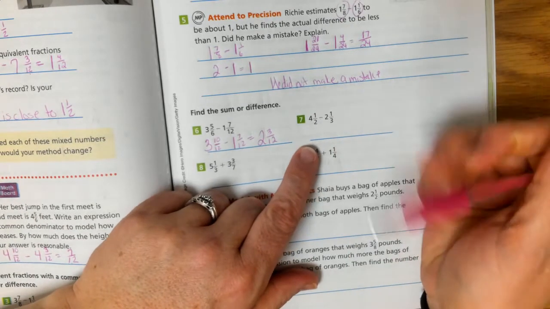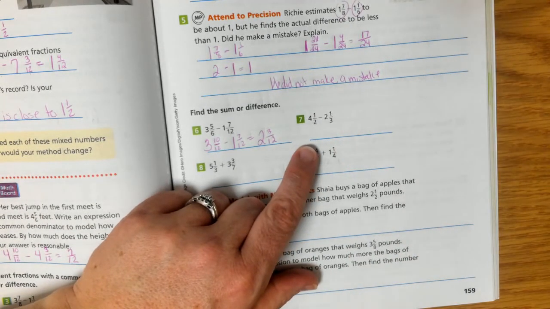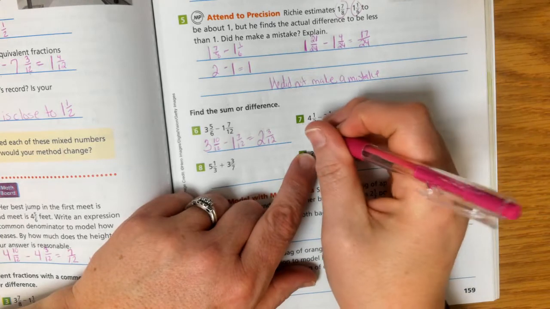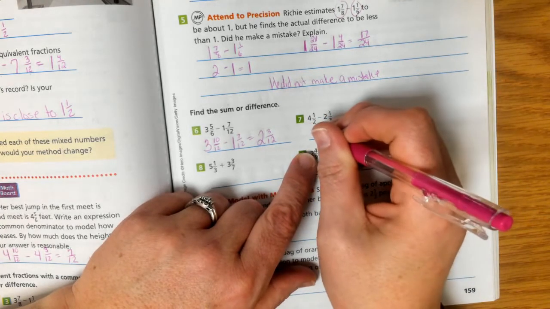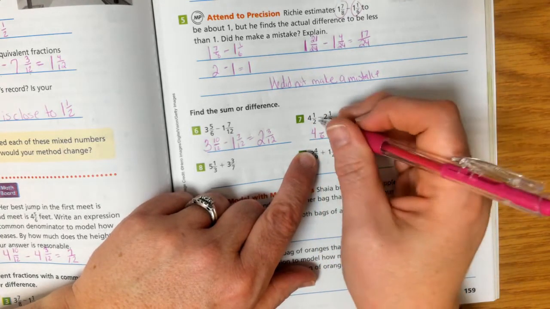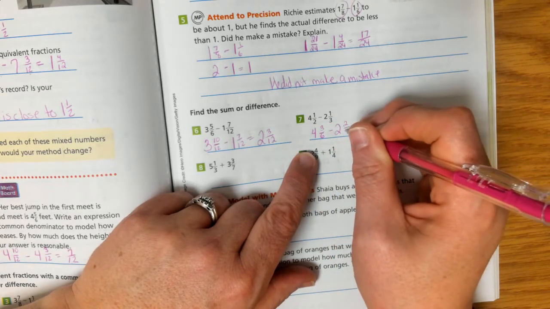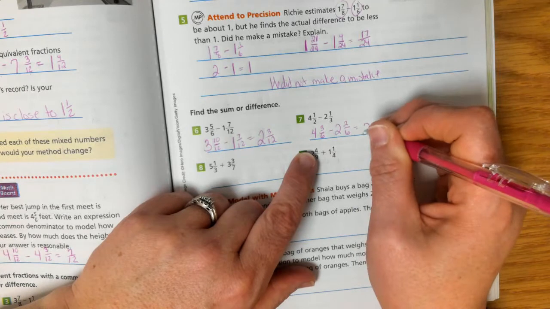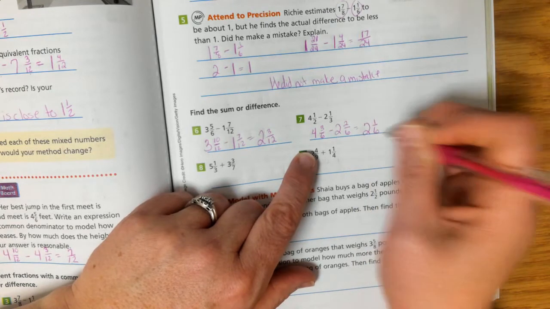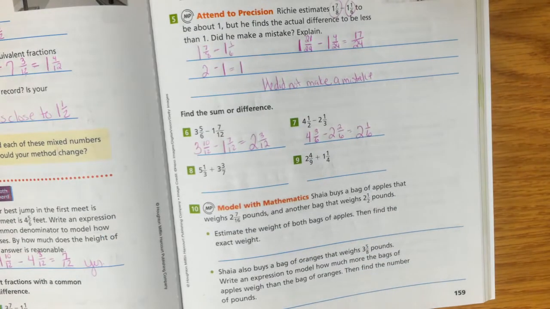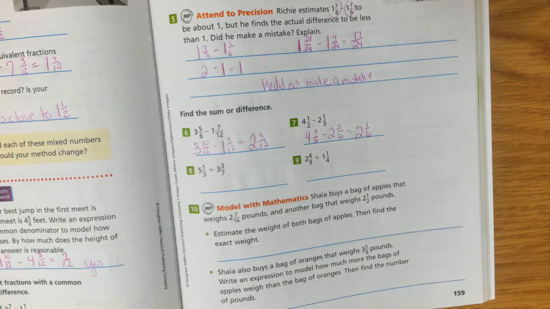4 and 1/2 minus 2 and 1/3. Well, I think we could get a 6 in common here. So 4 and, if I'm doing sixths, 4 and 3/6 minus 2 and 2/6, which equals 2 and 1/6. So we have 5 and 1/3 plus 3 and 3/7.